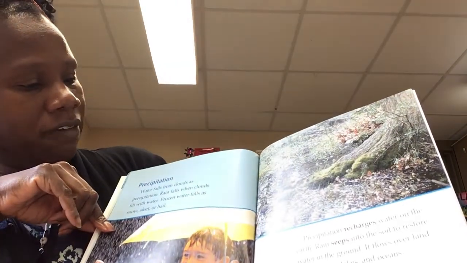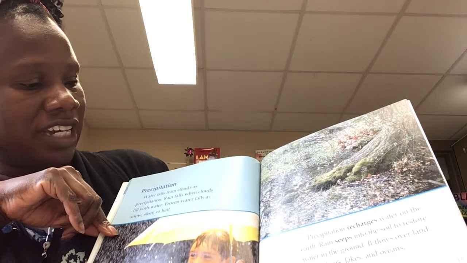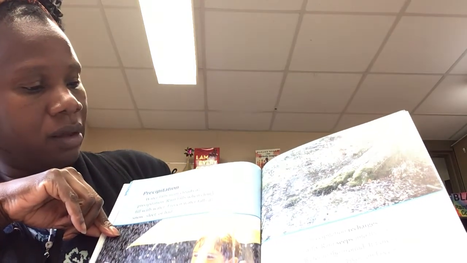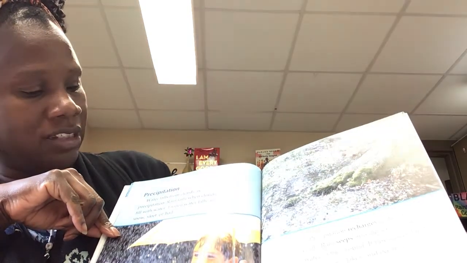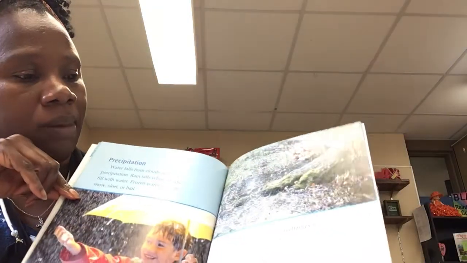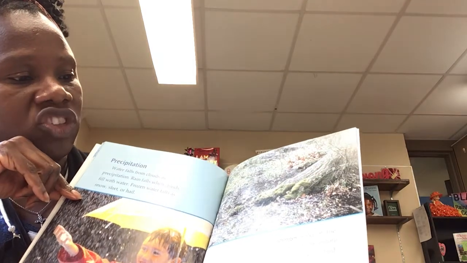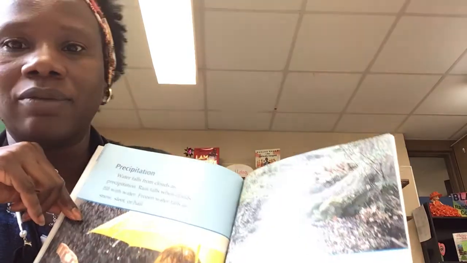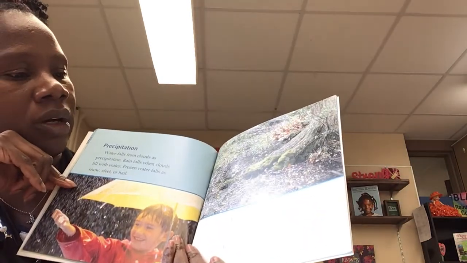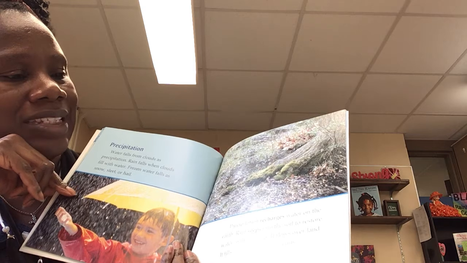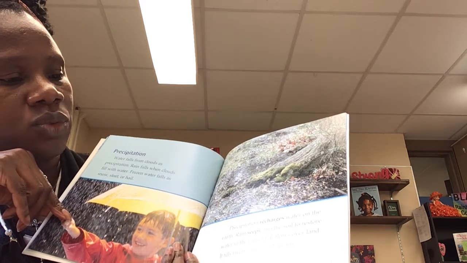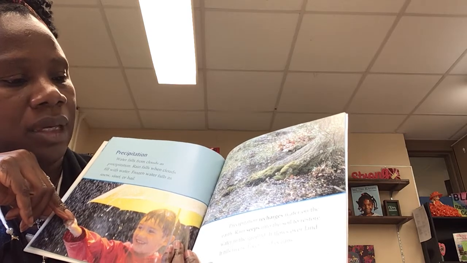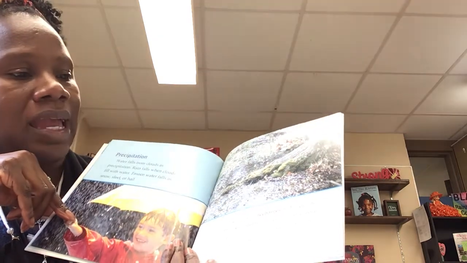Precipitation. Water falls from the clouds as precipitation. Rain falls when the clouds fill with water. Frozen water falls as snow, sleet, or hail. Precipitation recharges water on the earth. Rain seeps into the soil to store water in the ground. It flows over land. It fills rivers, lakes, and oceans.